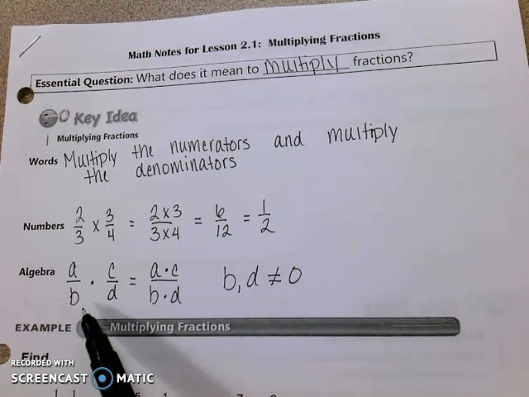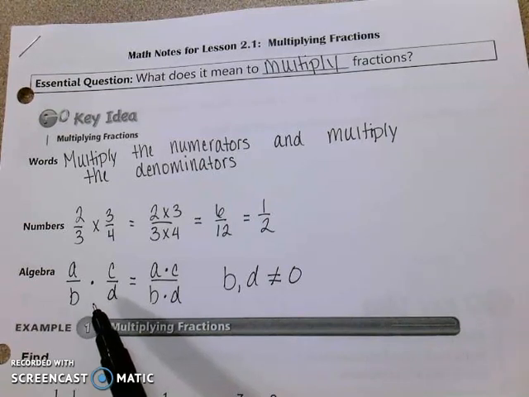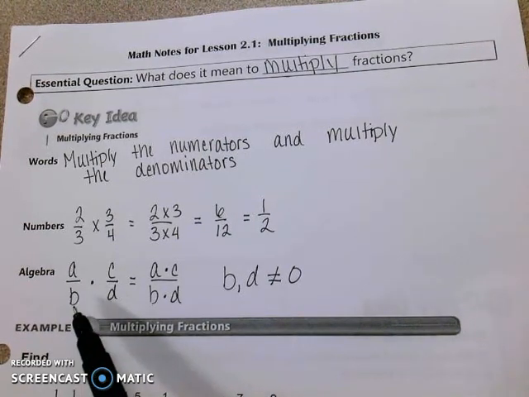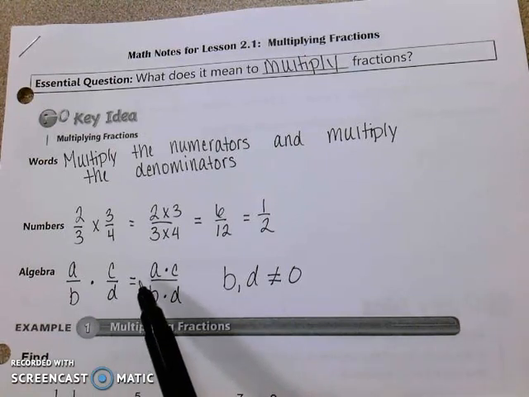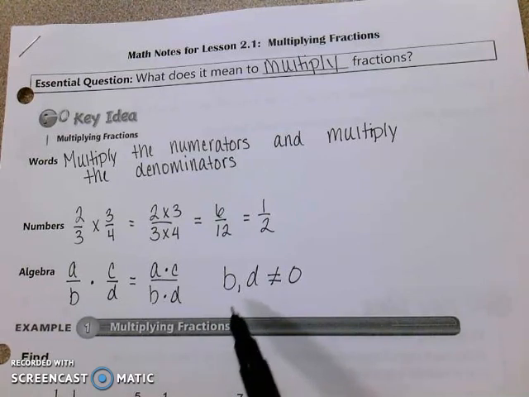And then this last part just shows us how this would work with any numbers. So a over b, with a and b being any numbers, times c over d, and just showing that you would multiply straight across. However, b and d, in other words your denominators, cannot be 0.